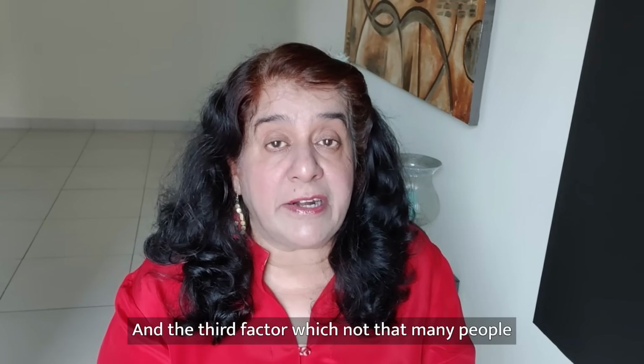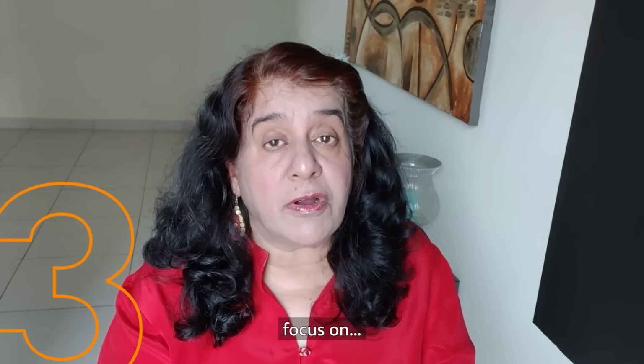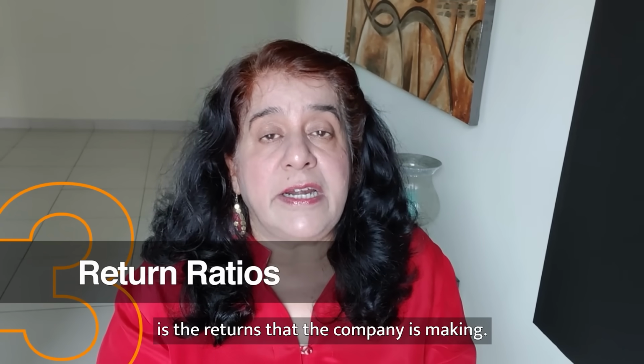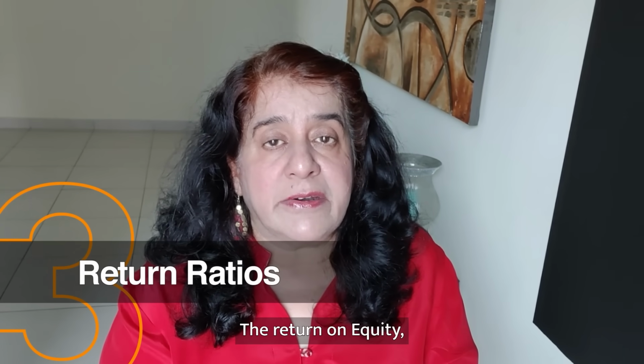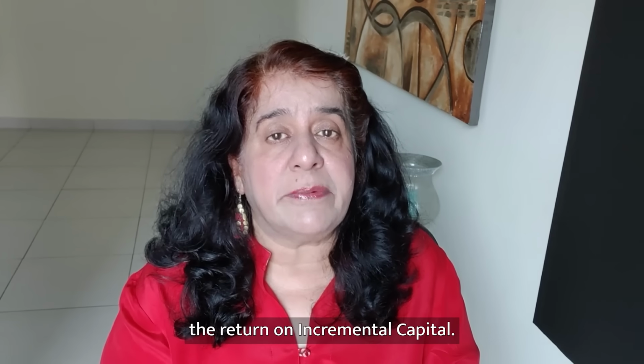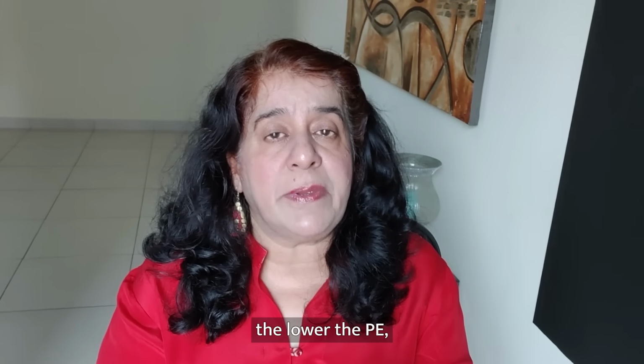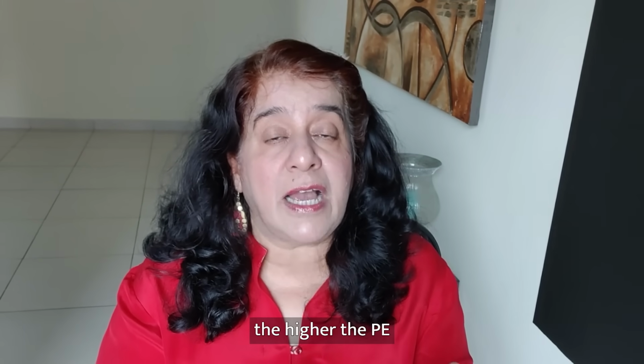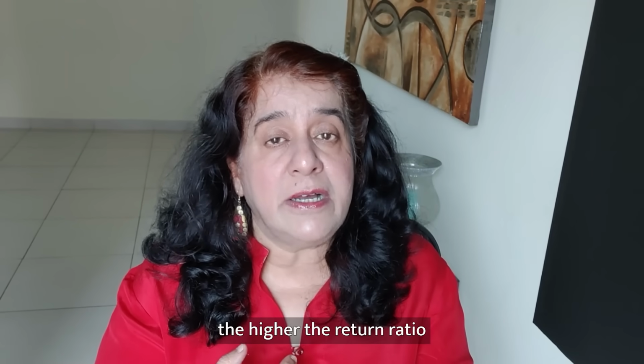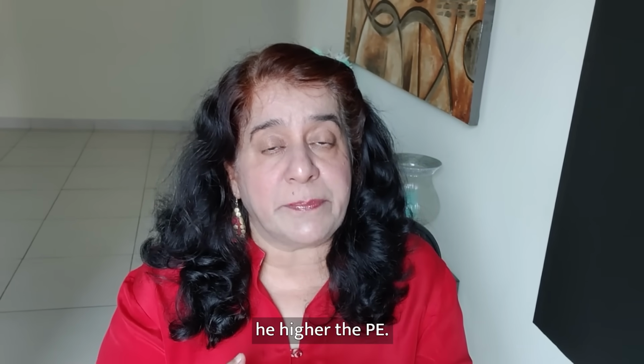And the third factor, which not that many people focus on, is the returns that the company is making, the return on equity, the return on incremental capital. So the higher the interest rate, the lower the PE; the higher the growth rate, the higher the PE; the higher the return ratios, the higher the PE.